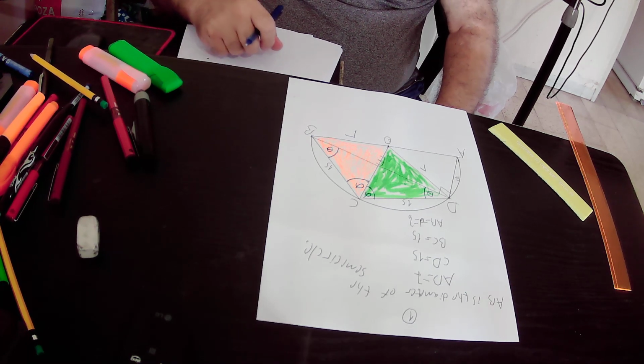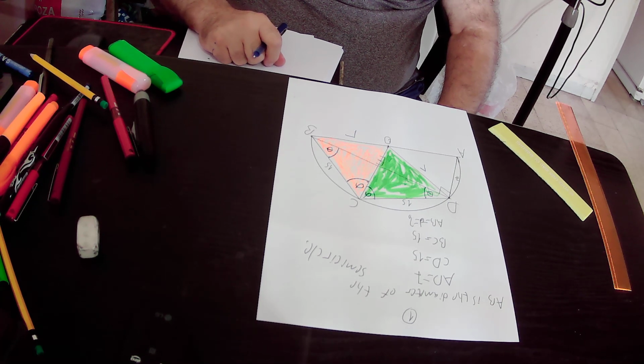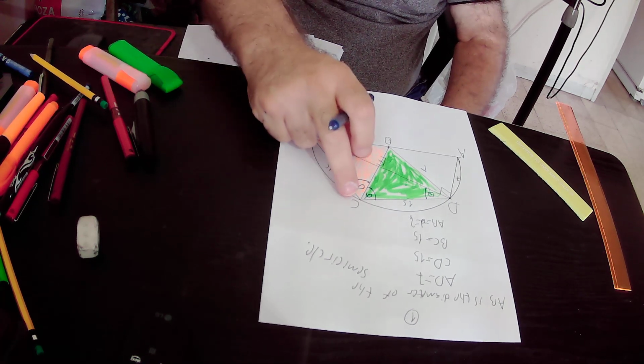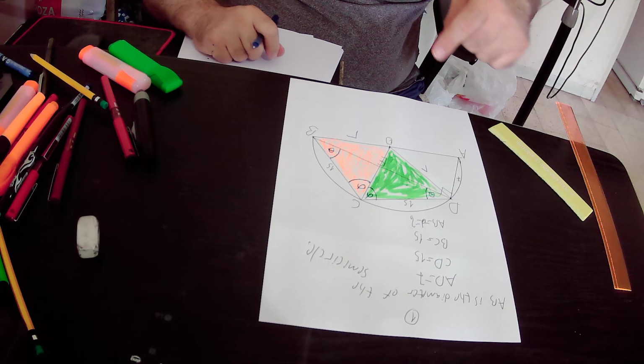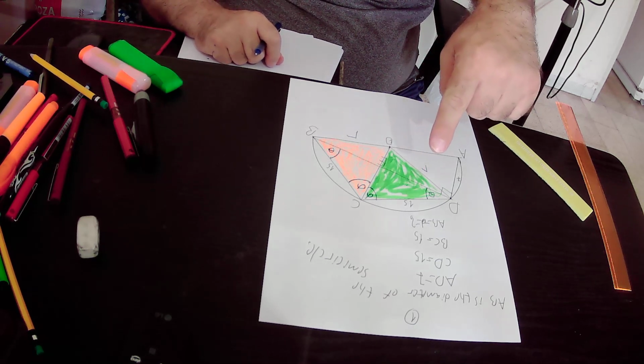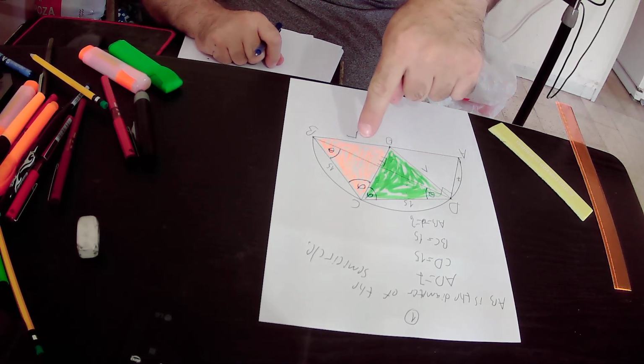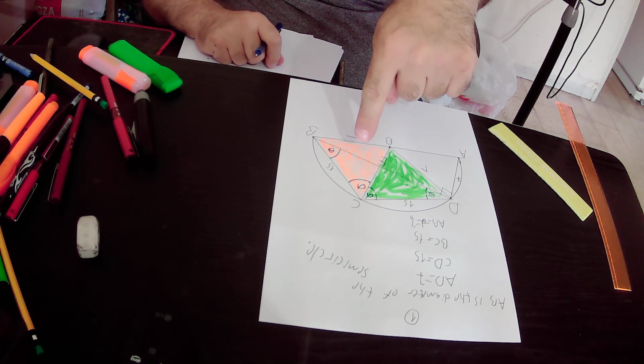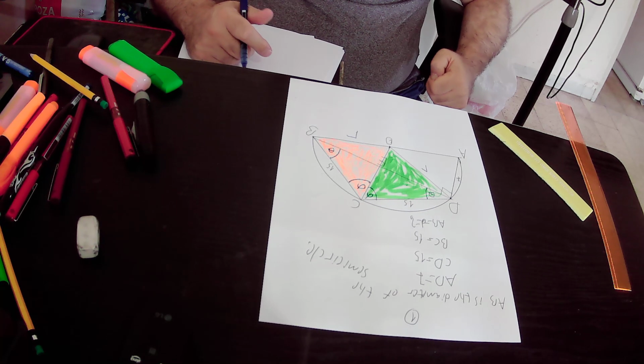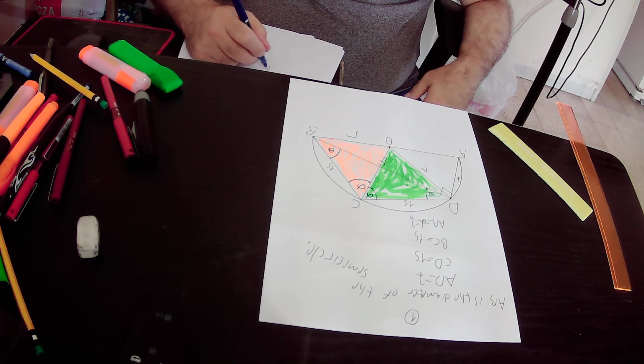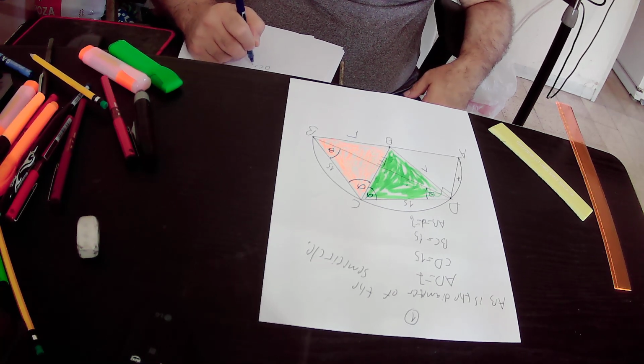And also side EC is a common side. It belongs to triangle DEC, and it also belongs to the orange triangle, triangle CEB. So EC is a common side.